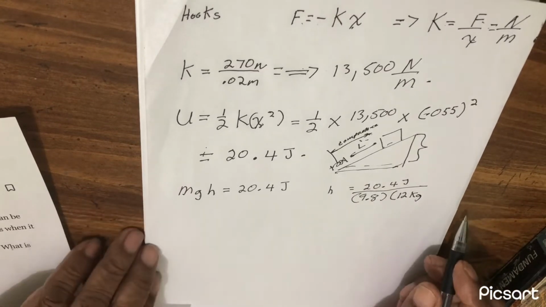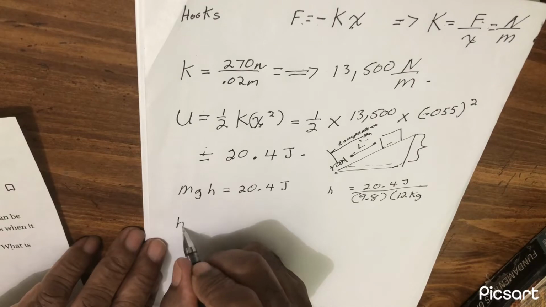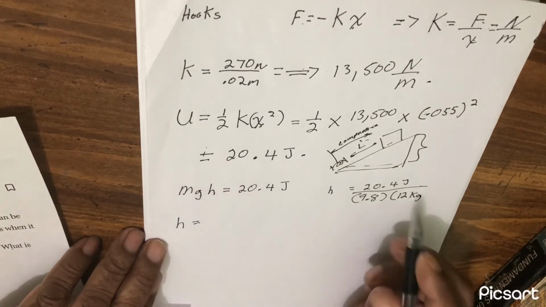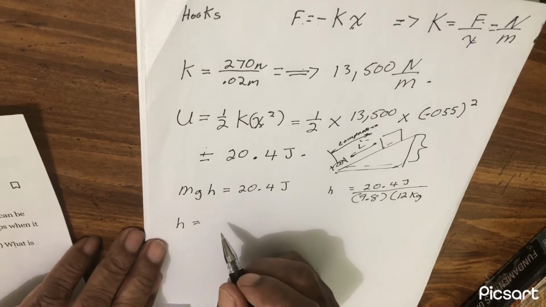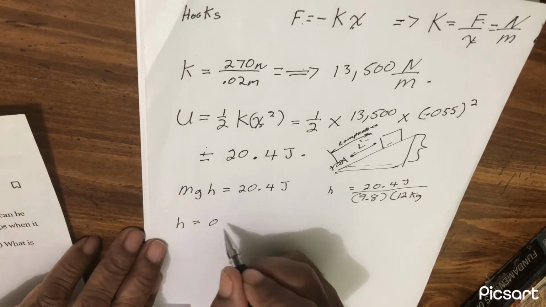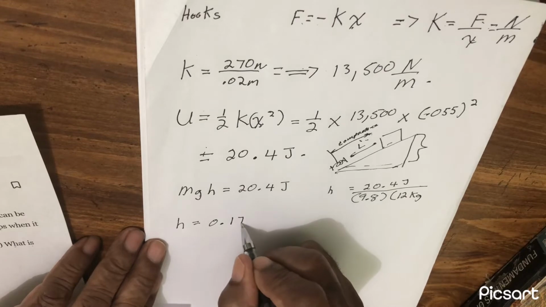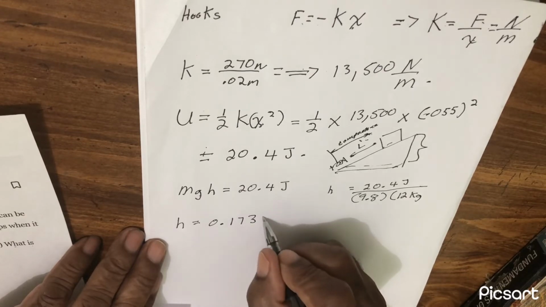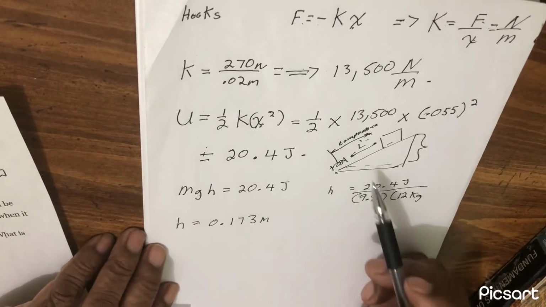So with this, when we do the math, the height of this block, h, is going to equal 0.173 meters.